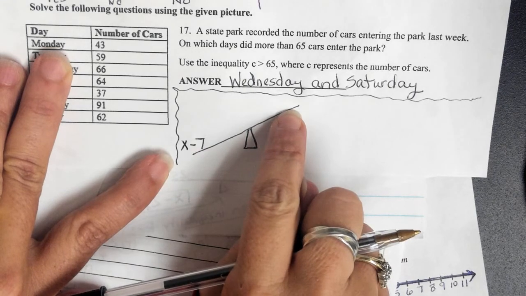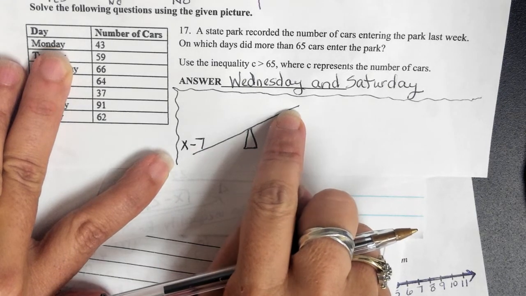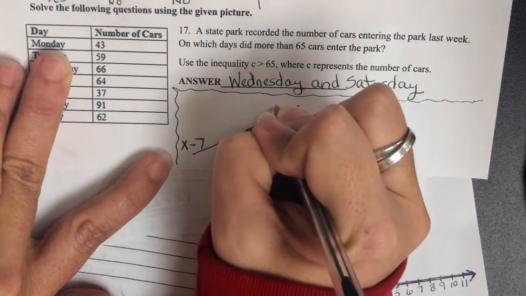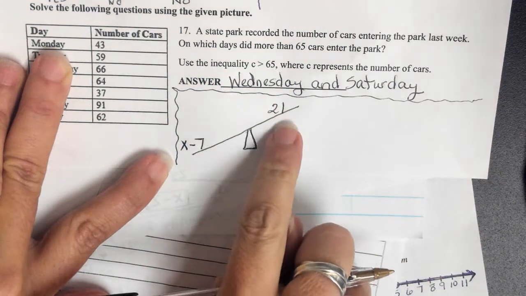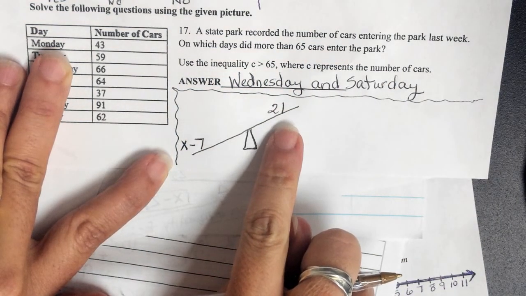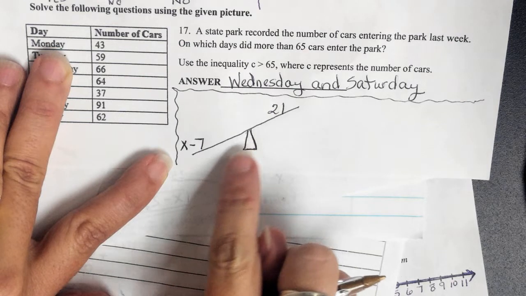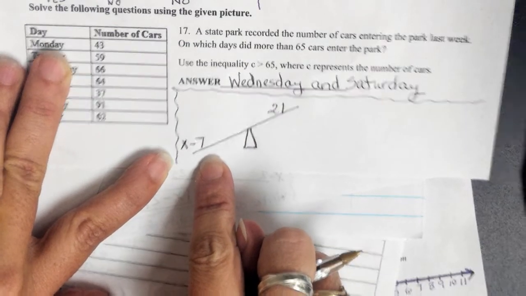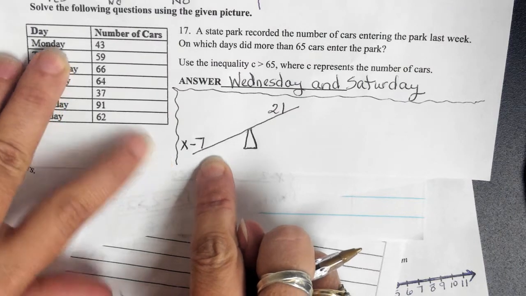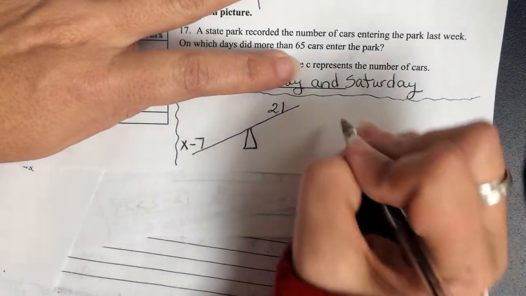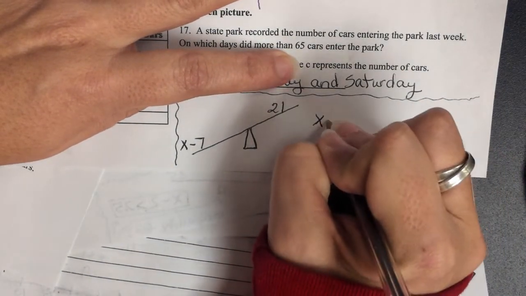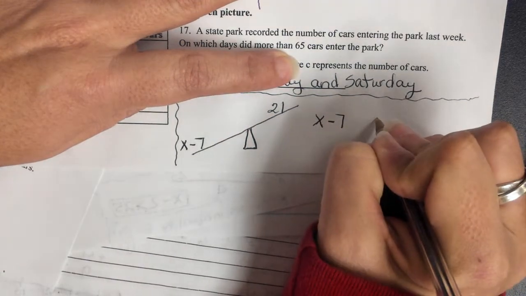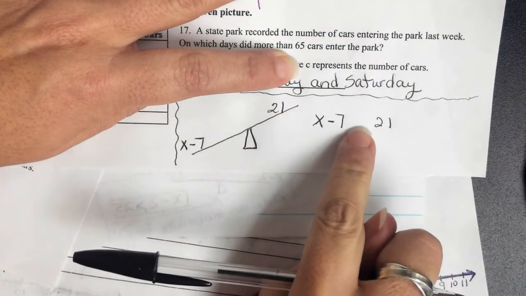And on this end, there is some number. Let's say, I don't even know, let's say it's 21. I want you to think about it. This is the way the picture looks, and I'm asking you to compare them, meaning, what is this compared to this?